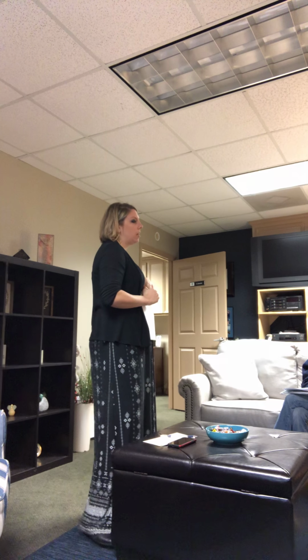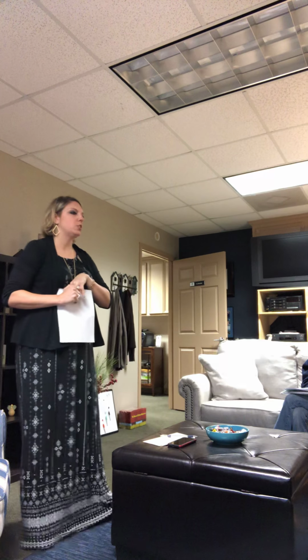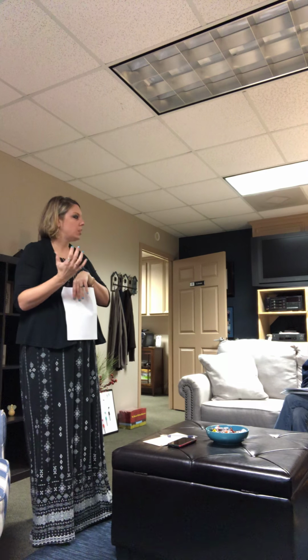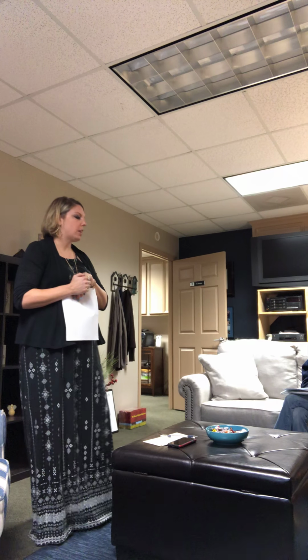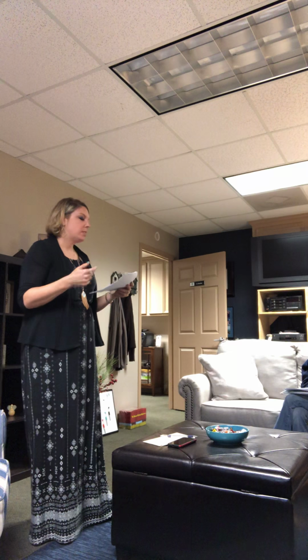Experience requirements. So this should look normal. What I want you to think about is when you were going through your internship program. So again, LPC interns and MFT associates. When you were an intern or an associate or both and going through this process with your supervisor, what was actually required as you're doing these things?